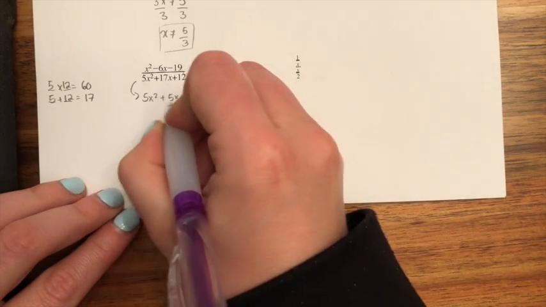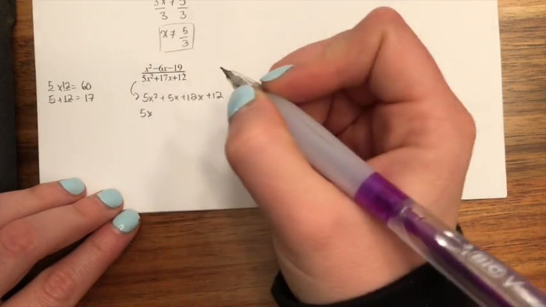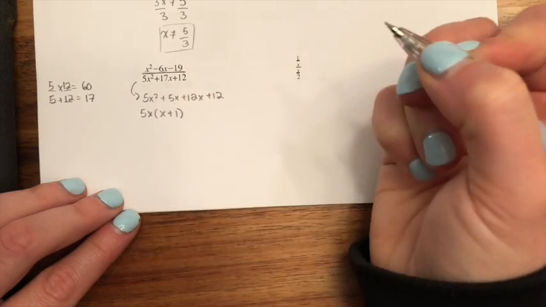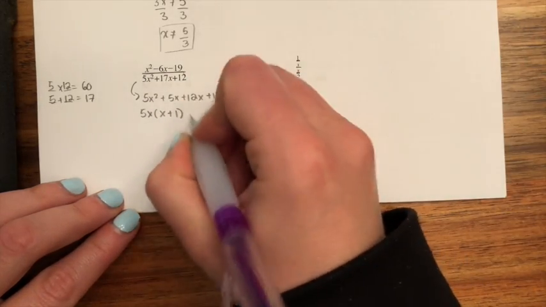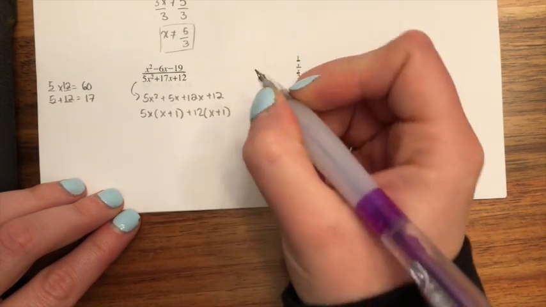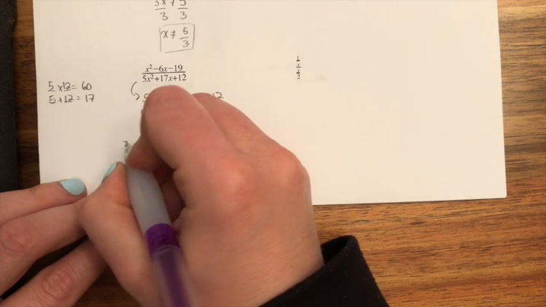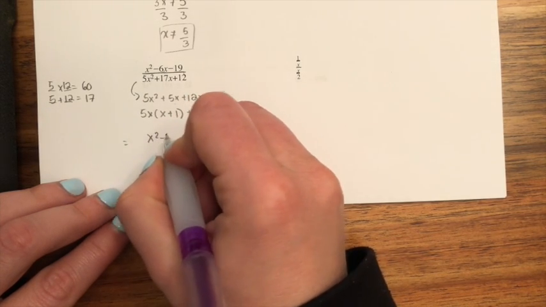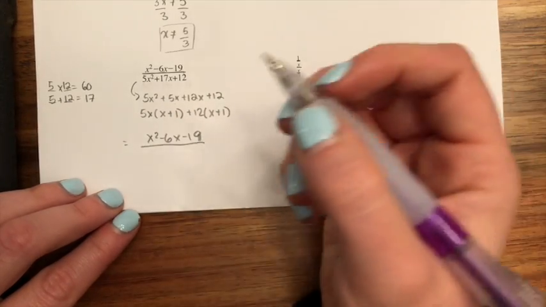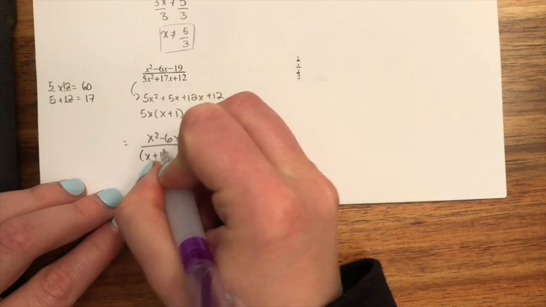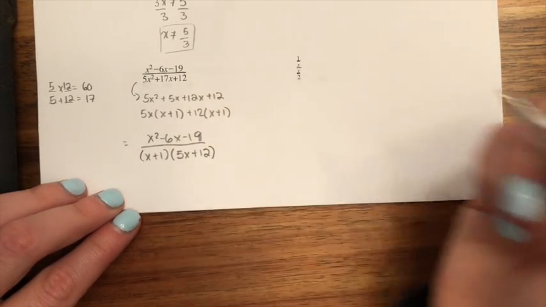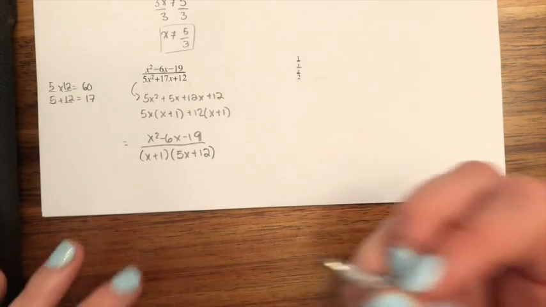Then we're going to say, okay, the first two, what can I factor out? I can pull a 5x out of both. I'm left with x and 1. What can I pull out of both of these? Oh, I can pull a 12, and I'm left with an x and a 1. So that means this whole thing is equal to the x squared minus 6x minus 19 on the top, which we don't actually care about factoring. We only care about the x plus 1 and the 5x plus 12 that's on the bottom.